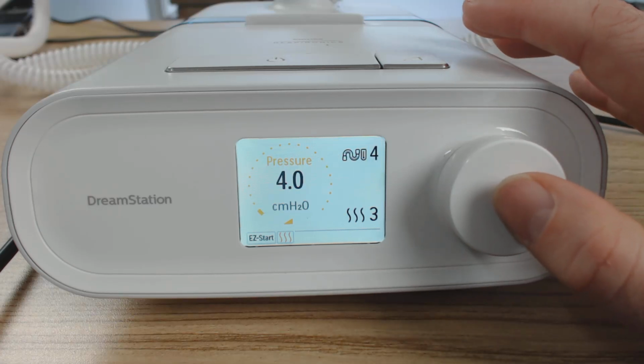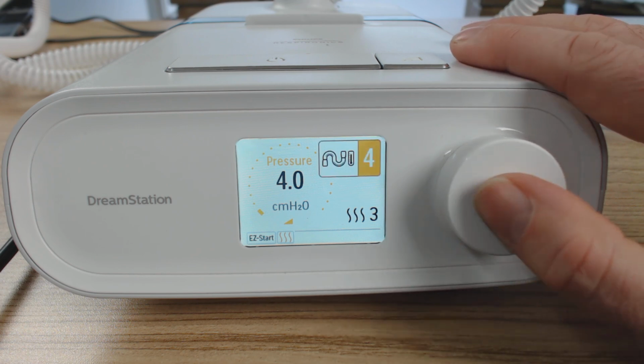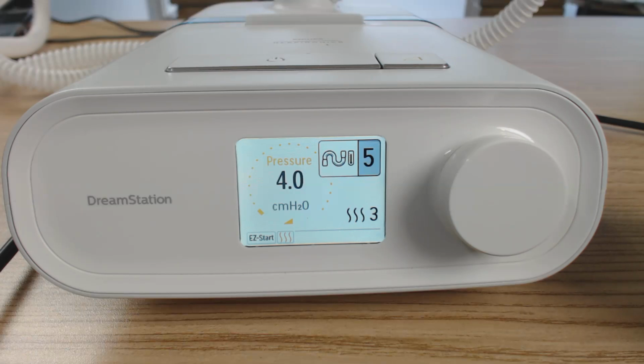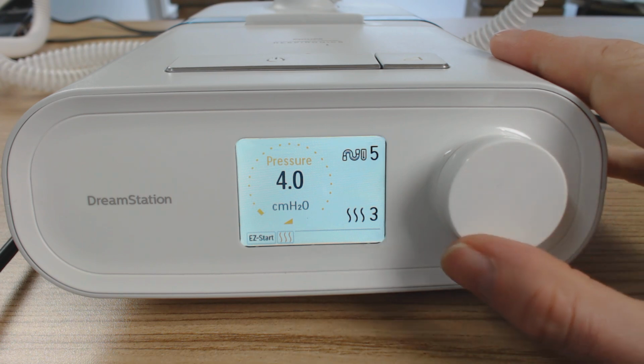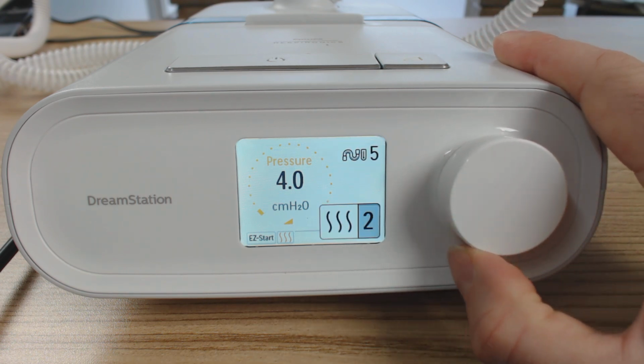So if we're getting a lot of rain out, a lot of condensation, we probably want to have this heated tube up hotter, okay? Because what that means is it's going to insulate that humid air that's running through it from the cold outside air. If we rotate down here, we can also change the level of moisture in the air.